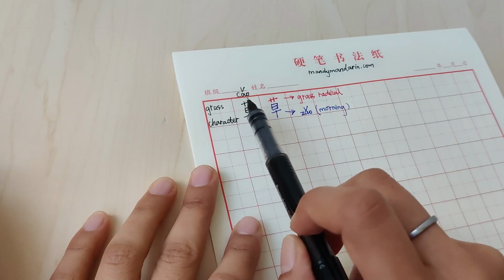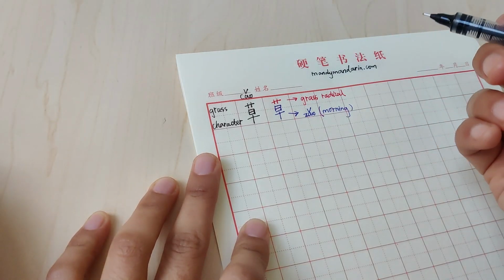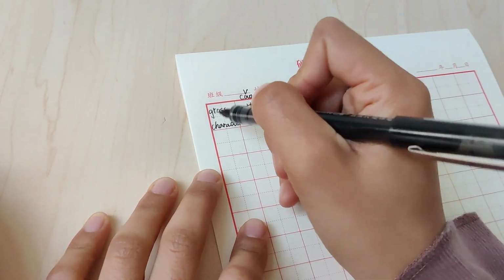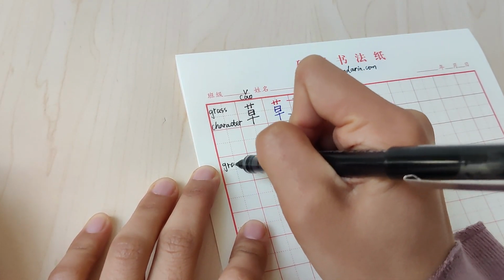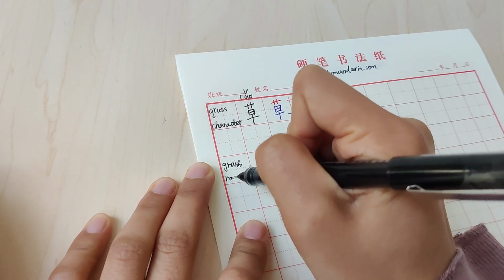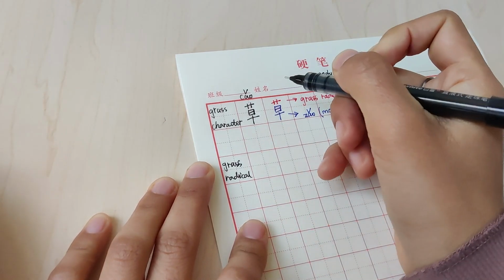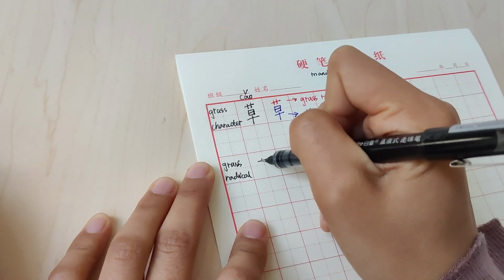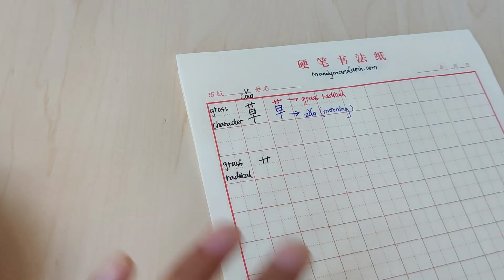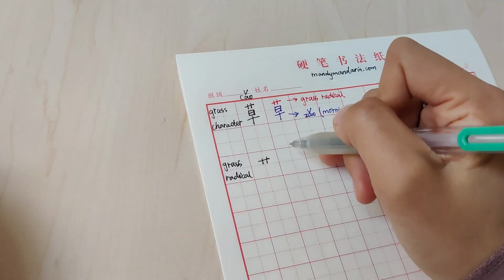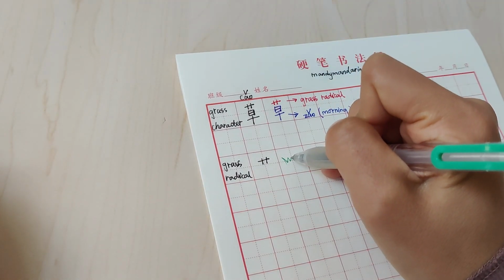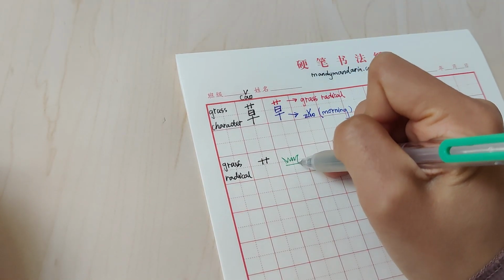Like we just mentioned in here, the grass radical is pretty simple. We have 1, 2, 3. Very simple. Just picture it like some grass right here.